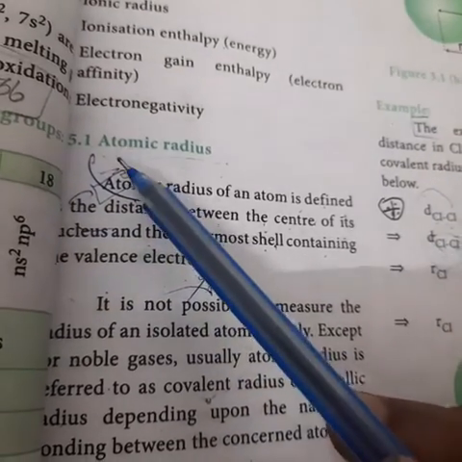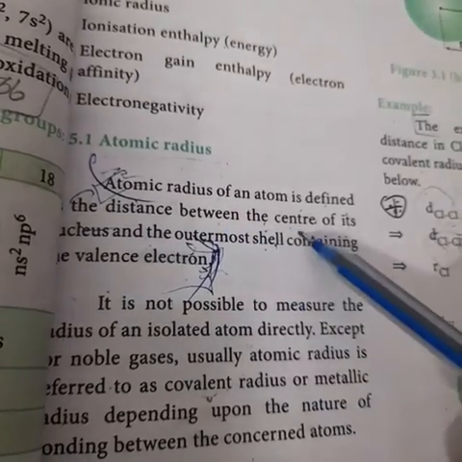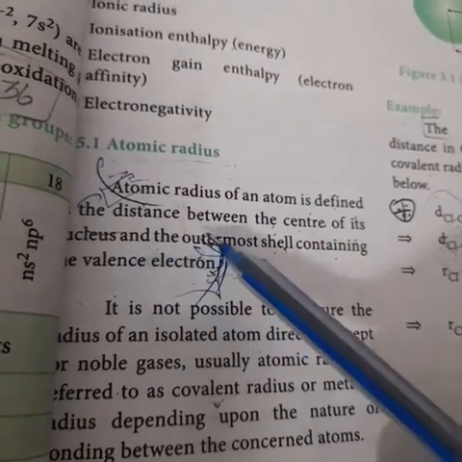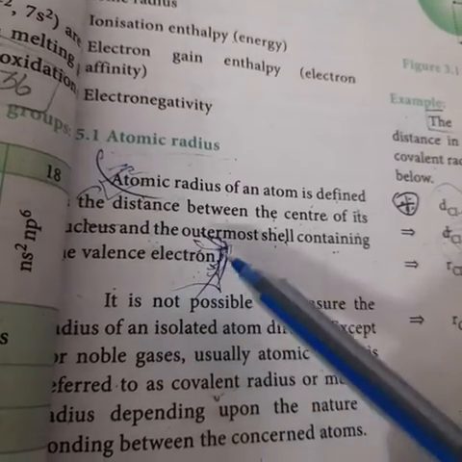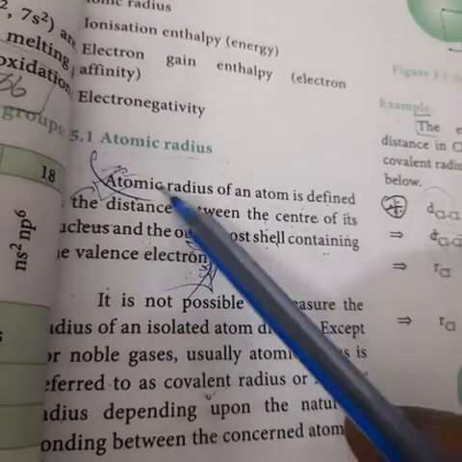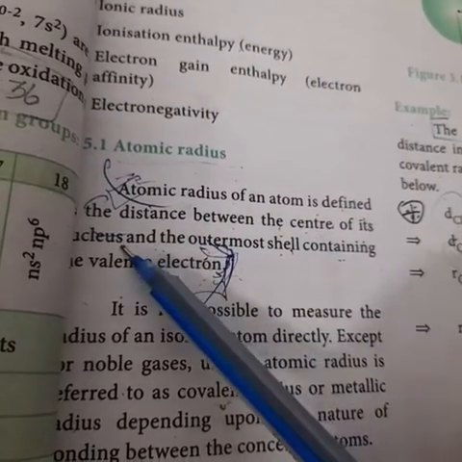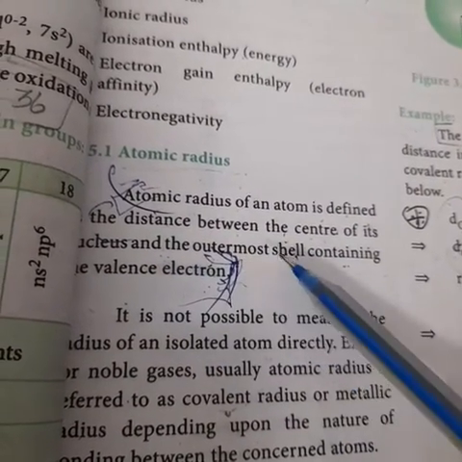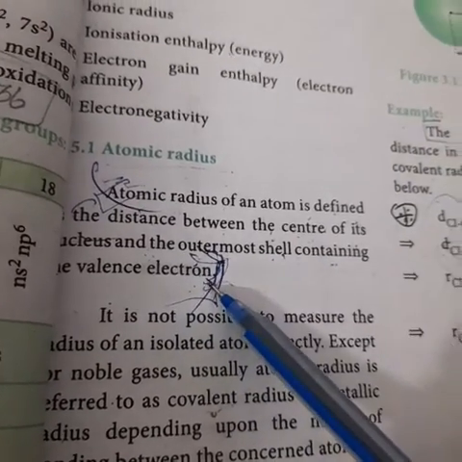Heading 3.5.1, atomic radius. The atomic radius of an atom is defined as the distance between the center of its nucleus and the outermost shell containing the valence electron. Up to here you mark.